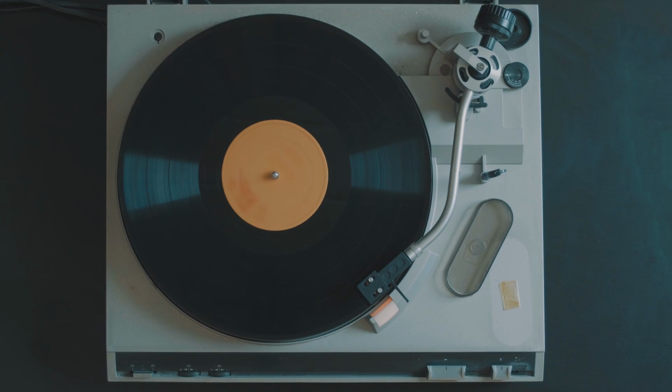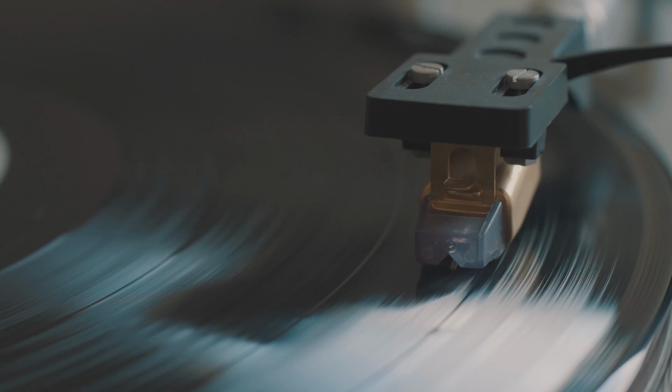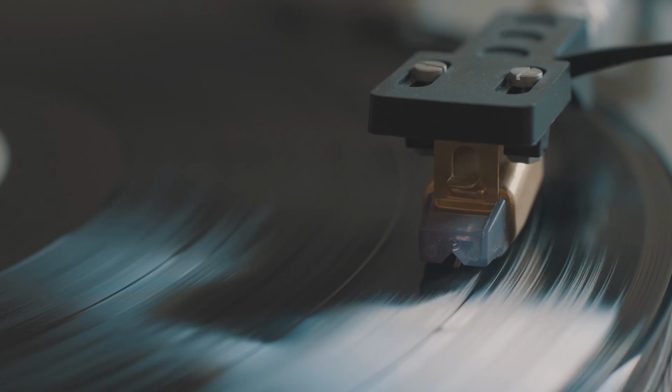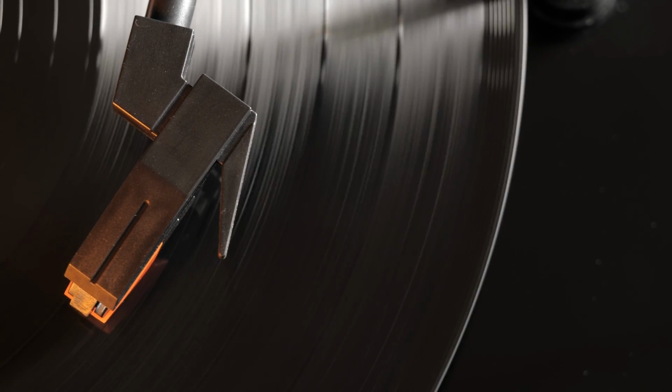So if you've never used film grain overlays, you may be wondering, why would someone use film grain overlays on digital footage? Think of film grain compared to the sound quality of a vinyl record. A lot of people still listen to vinyl records because the scratches and hums and static kind of fill in the gaps of the music, and film grain does the same thing.